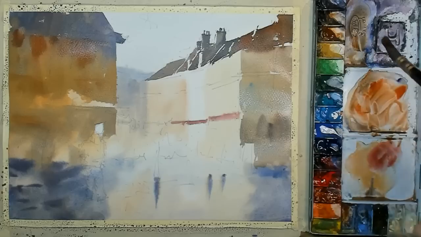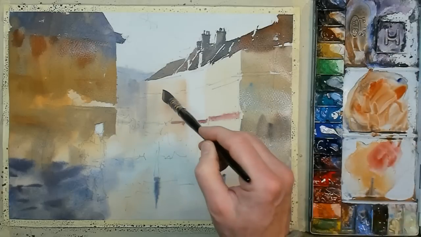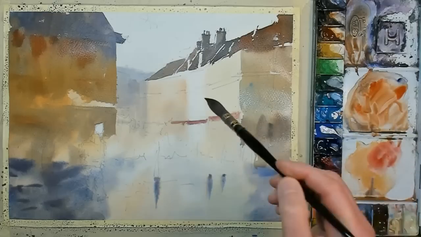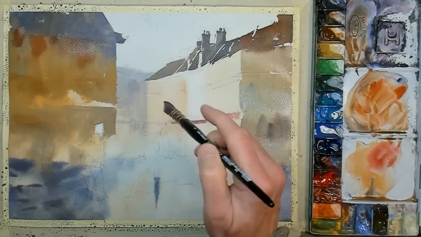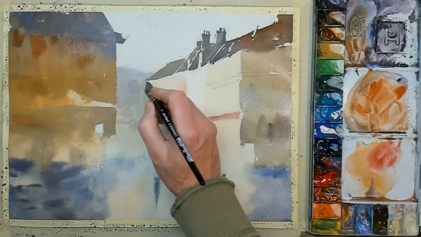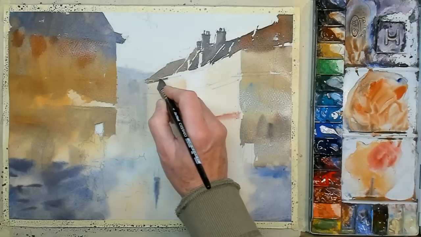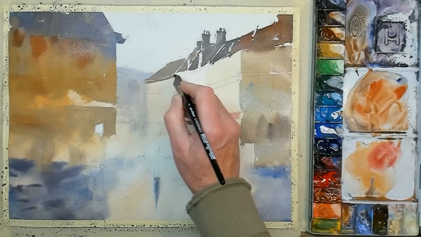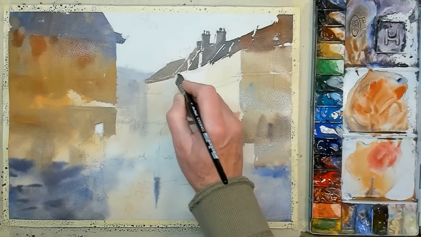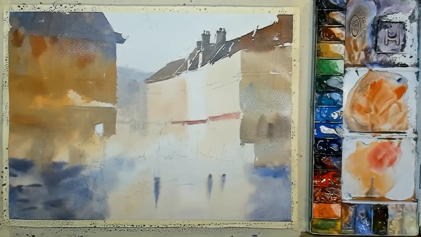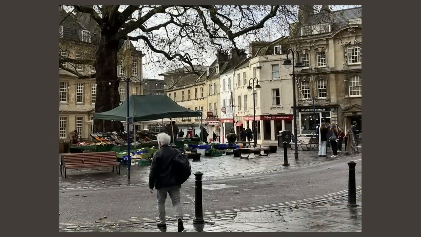And this brush now is fairly dry. There's not much water on it at all. I could do this with a smaller brush, but for continuity, just create that little border there with the brush.